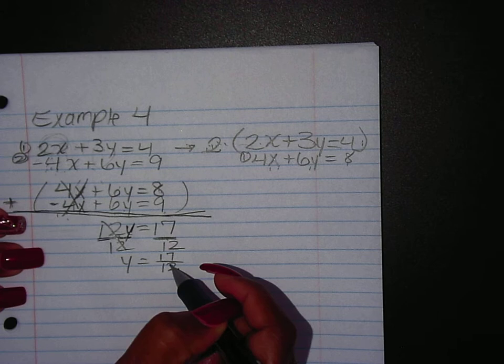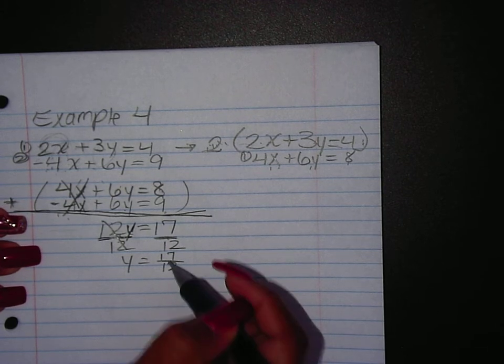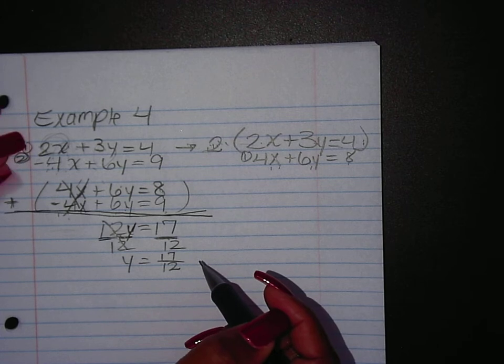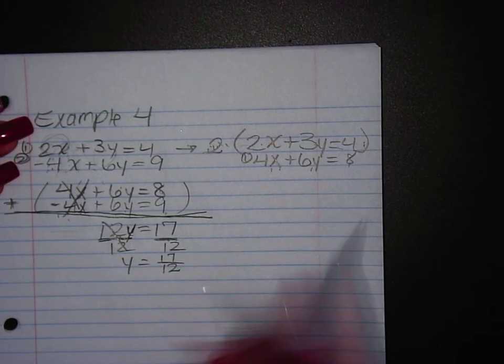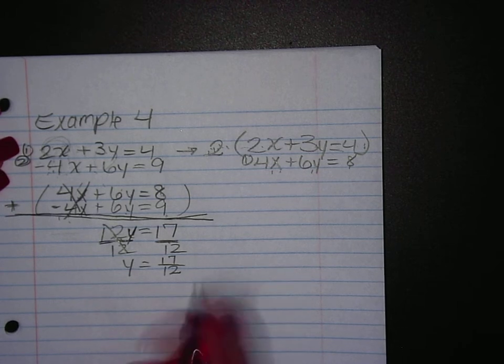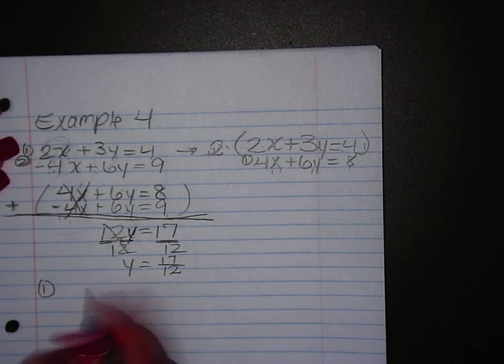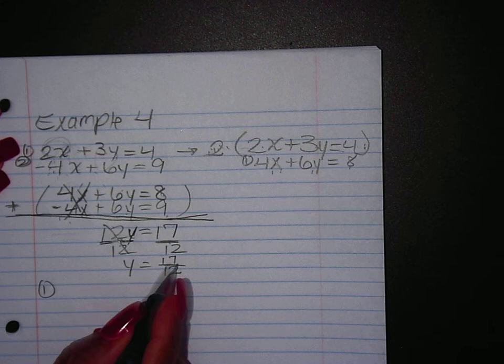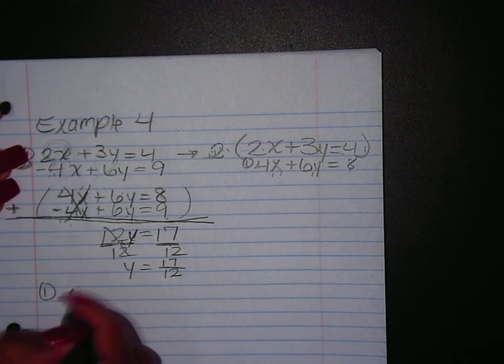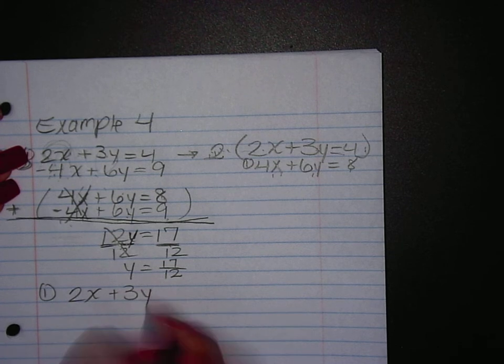Okay. So now what I'm going to do, I'm going to take this y value and do the same thing. I'm going to substitute this y value into either one of the equations. It doesn't matter. I can substitute it into 1 or 2. I think I'll do 1. So I'm going to take 1 and substitute the 17/12 in so that I can get the x value.